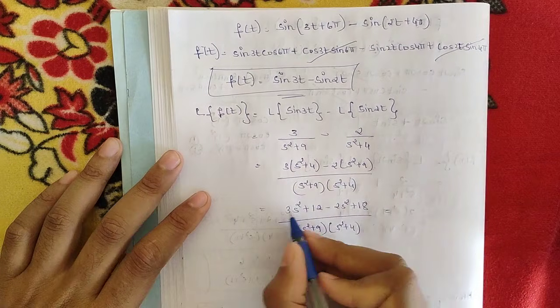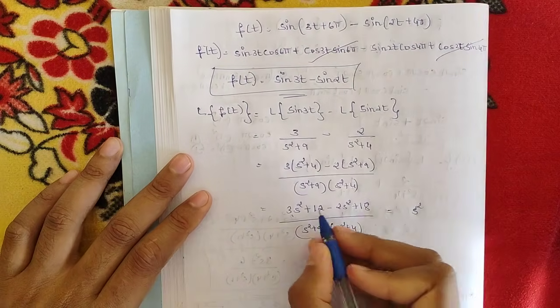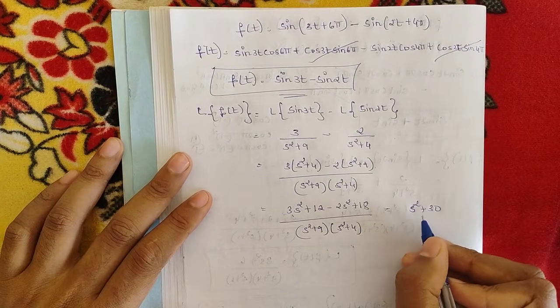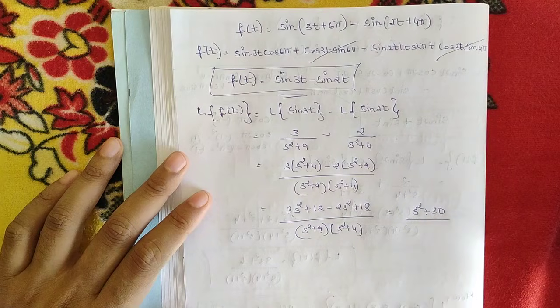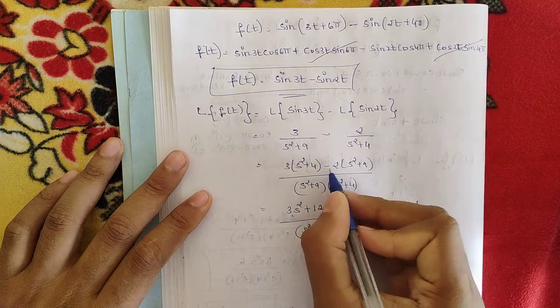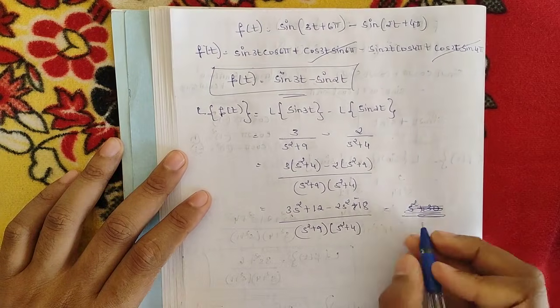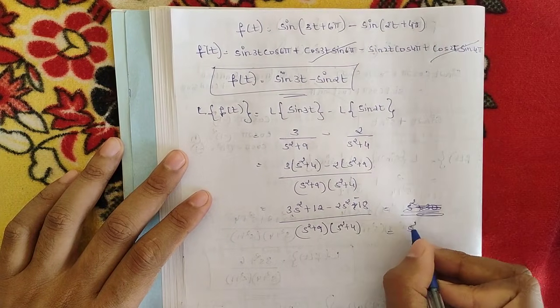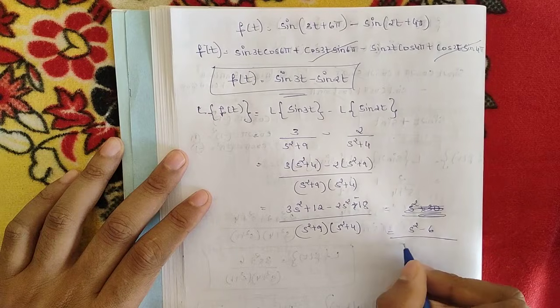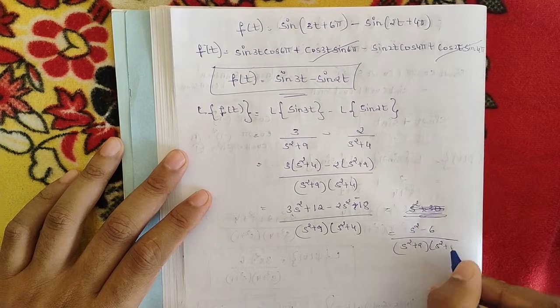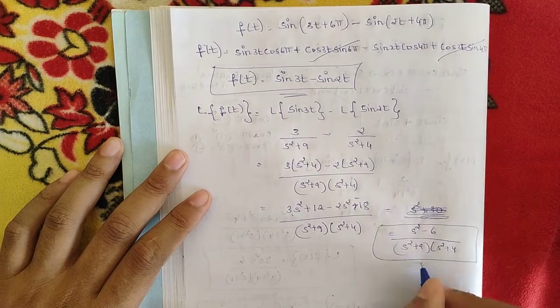That is 3s square minus 2s square is s square. 12 plus 18 is 30. Sorry, this is minus into plus, minus, so minus 18. So 12 minus 18 you will be getting as s square minus 6 divided by s square plus 9 into s square plus 4. So this is our answer of L of f of t.